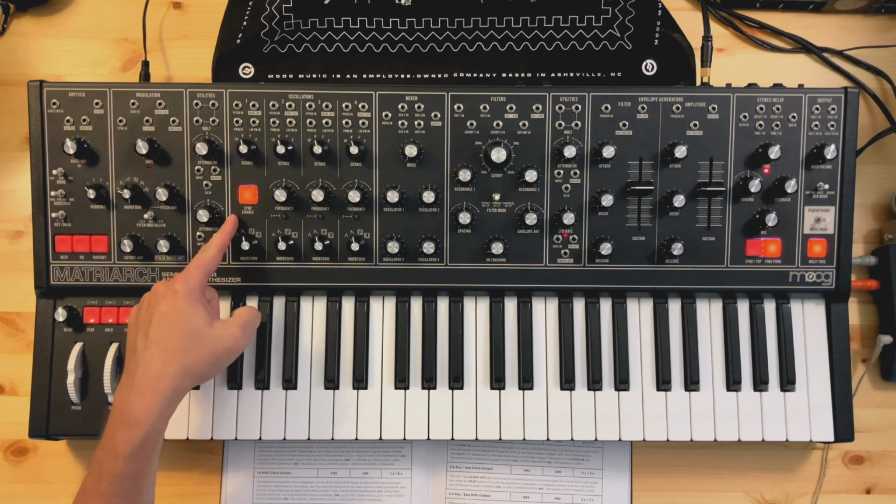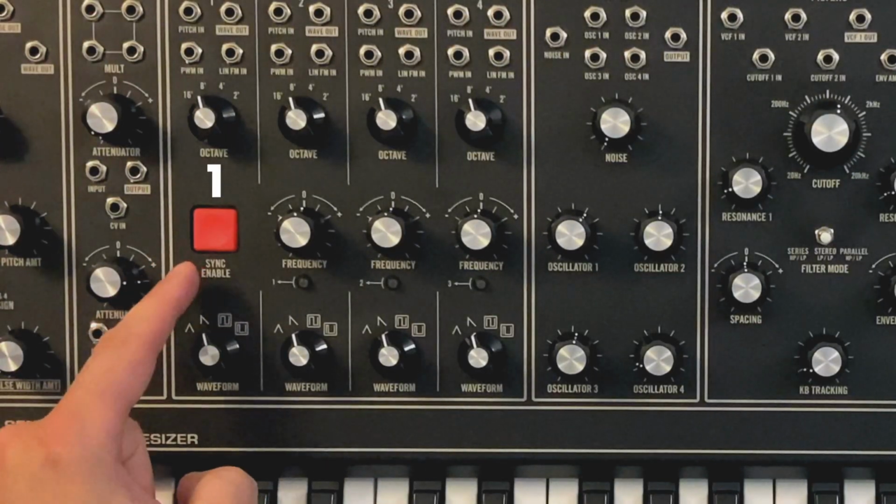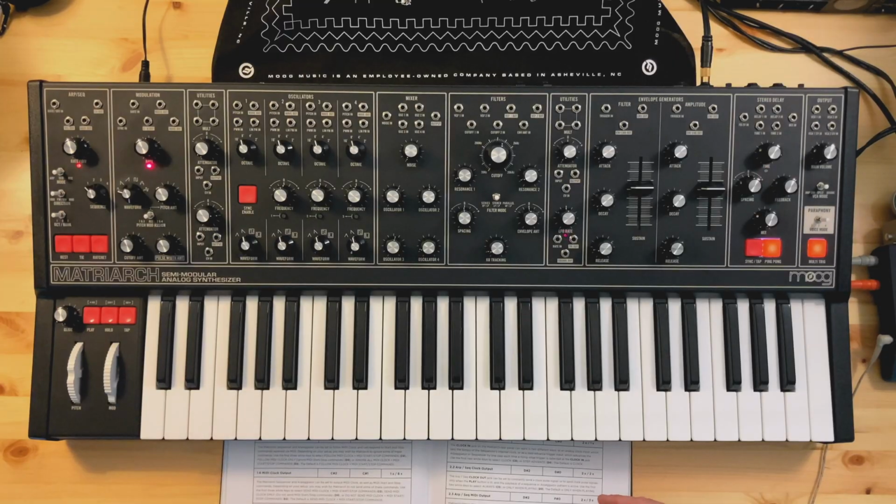Okay, so if you notice, the sync enable button started blinking a pattern. In the manual, it shows you the sync enable button will blink 2 times and then 5 times to let you know that you're in the right section of the global parameters. 1, 2, 1, 2, 3, 4, 5. So we're in the right section.